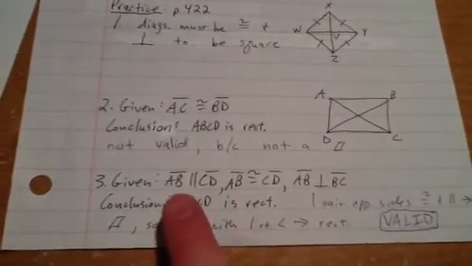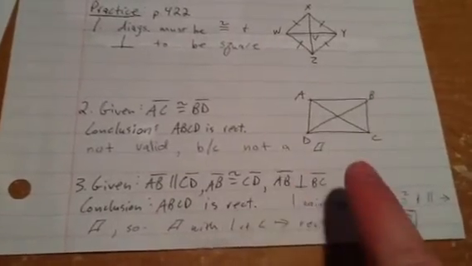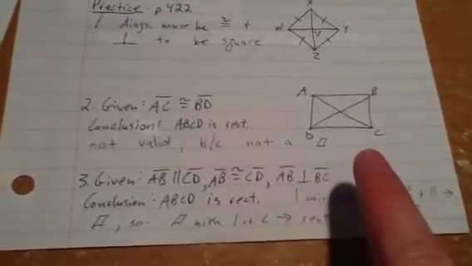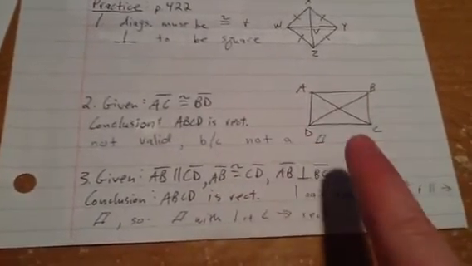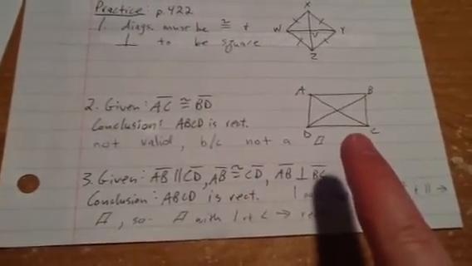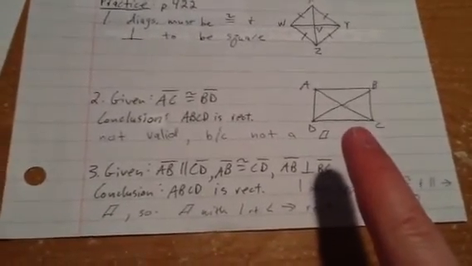The next one says the same shape, but says given that AB is parallel to CD, AB and CD, okay, that's the top and the bottom line of the shape. AB is congruent to CD, so now the top is parallel and congruent. That should ring some bells. If it's parallel and congruent, that means the shape is definitely a parallelogram.